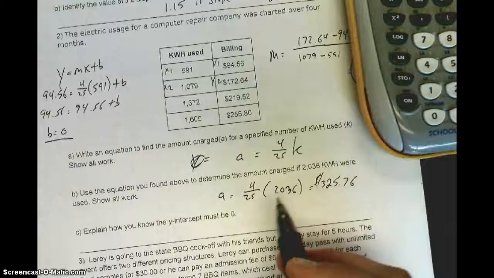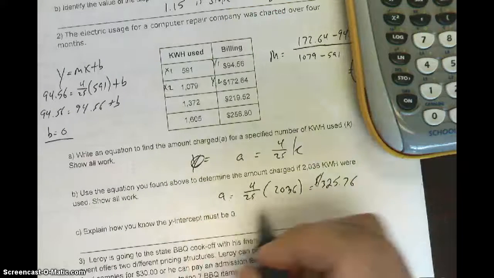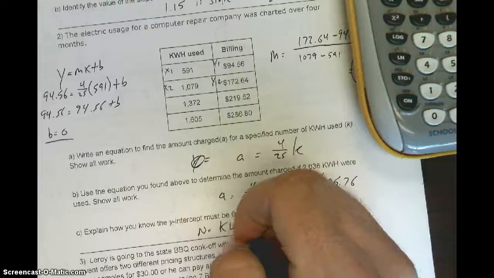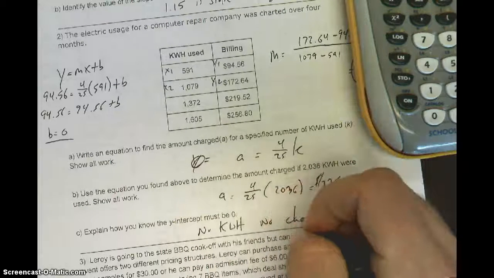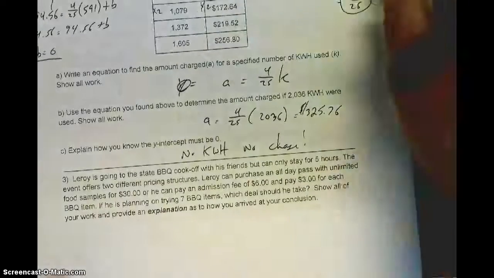Well, think about real world. If you didn't use any kilowatts, you're not going to be charged any money. So no kilowatts, no charge. Okay, awesome. Okay, just a few quick more.